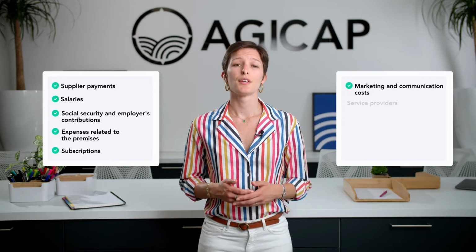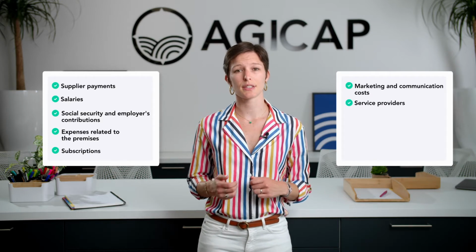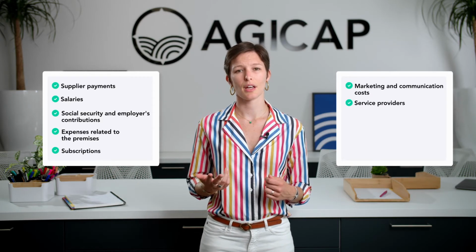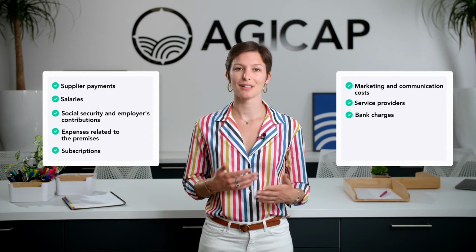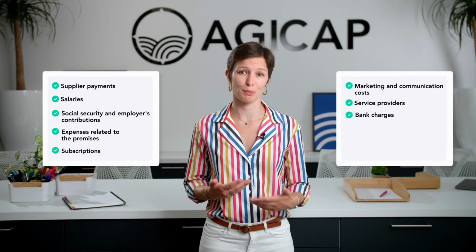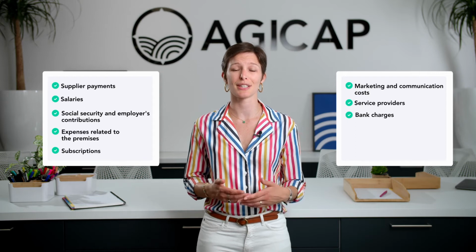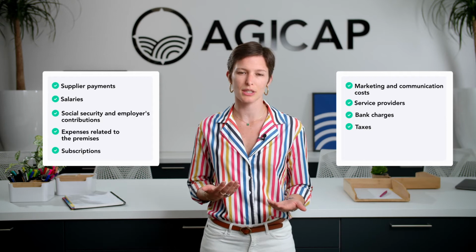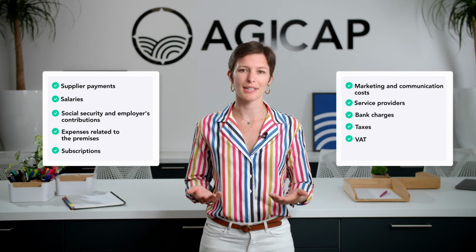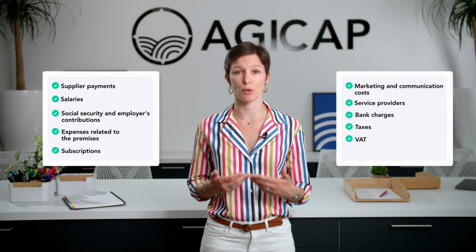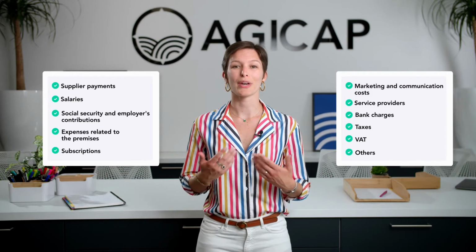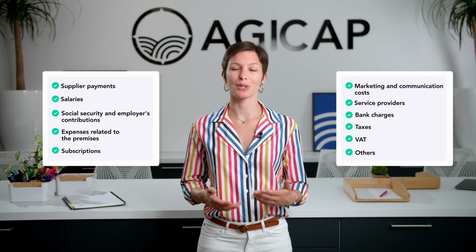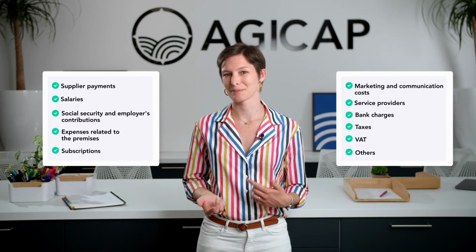Subscriptions like internet, software, phone; marketing and communication costs; service providers like accountants, lawyers, subcontractors; insurance; bank fees, for instance reimbursement fees, intervention commission, etc. Taxes: corporate taxes, property contributions, VAT if your collected VAT is higher than the deductible VAT. Without forgetting a miscellaneous category: goodwill, travel or expenses.